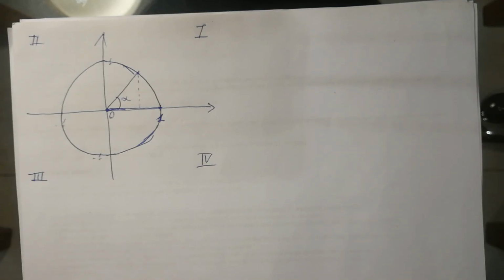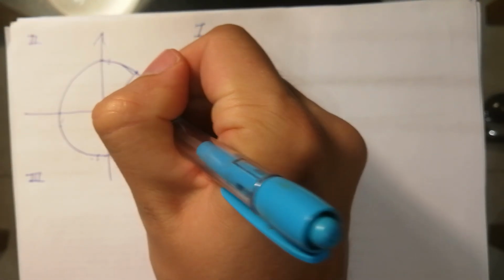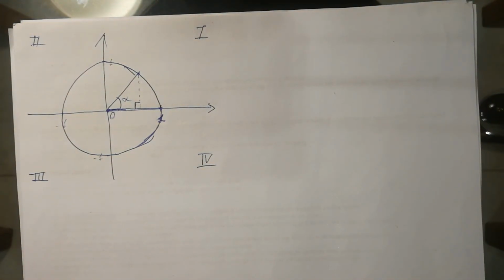What can we say about the resulting triangle? We lowered the perpendicular, which means that this angle is 90 degrees. This angle is 90 degrees, and we will construct the radius of the circle. And our triangle is right angled.